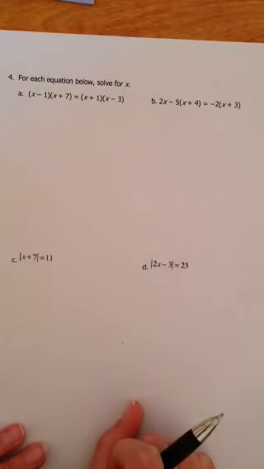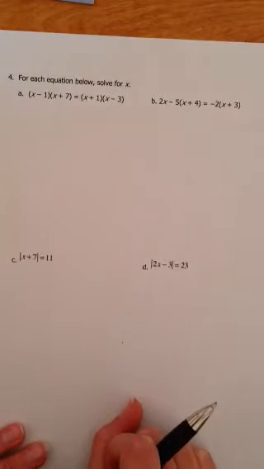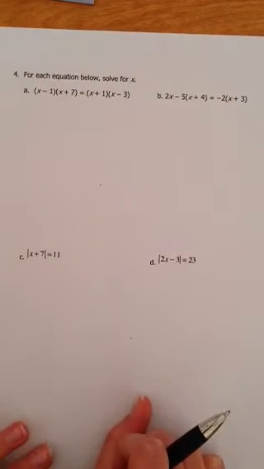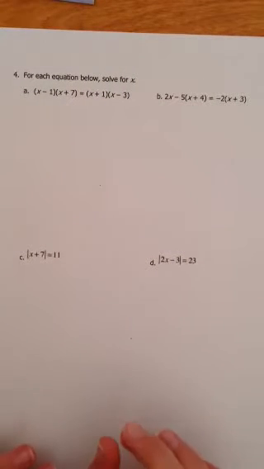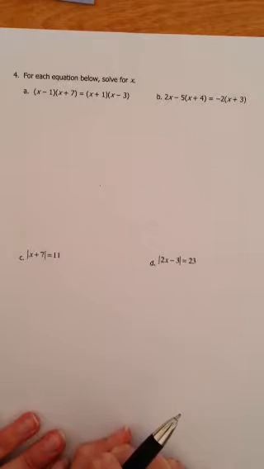This is problem 4 from the chapter 3 closure packet. It might actually say problem 3 on your closure packet, but just double check which one it is. So for each equation below, solve for x.